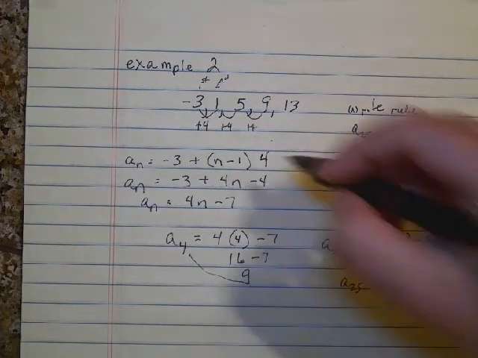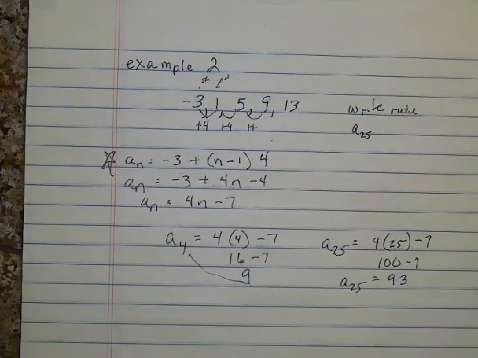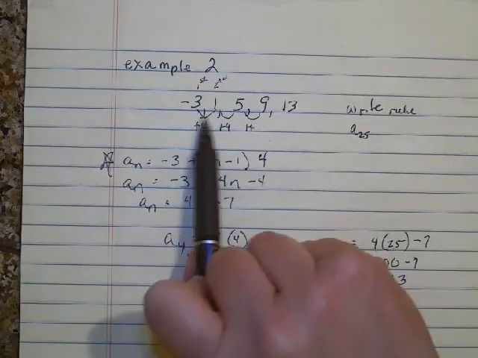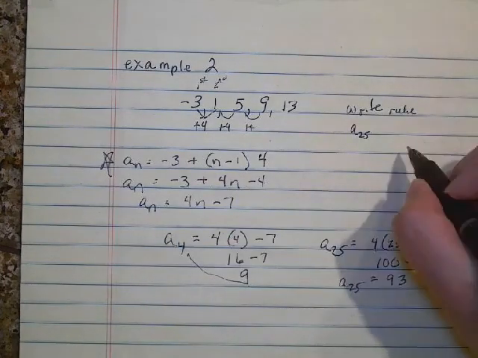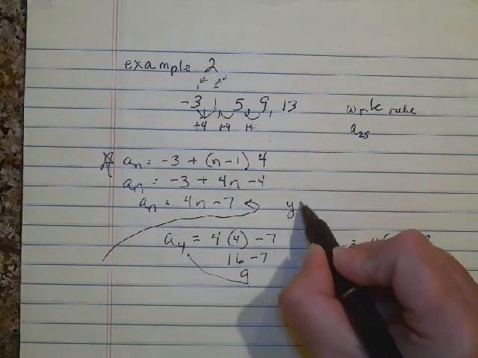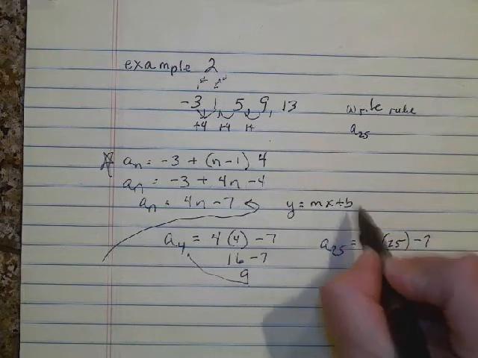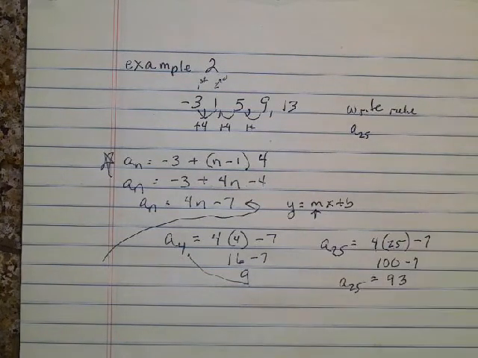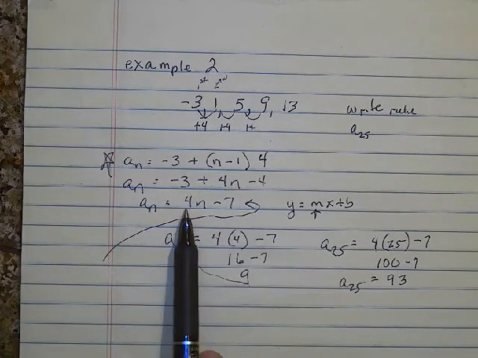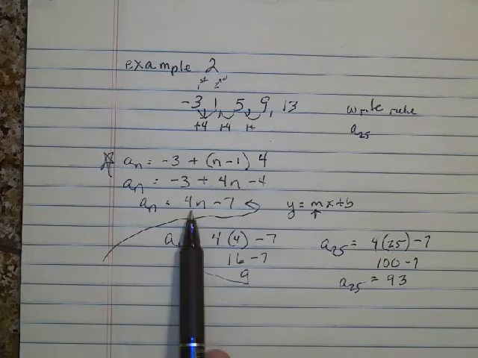Some of you may really like using this rule. Some of you can probably just look at the sequence itself and write the rule. Notice that this rule looks very similar to one of these, where this number is the slope. So an arithmetic sequence is linear. It has a common difference. Notice the common difference was 4, and that's in the slope spot.